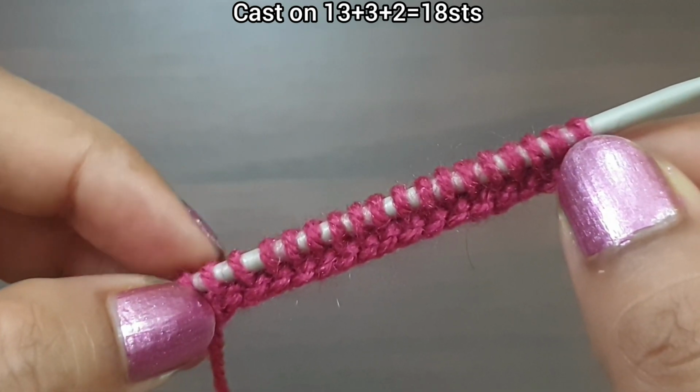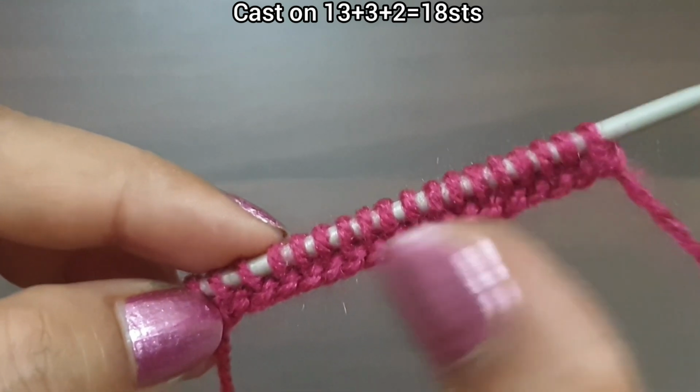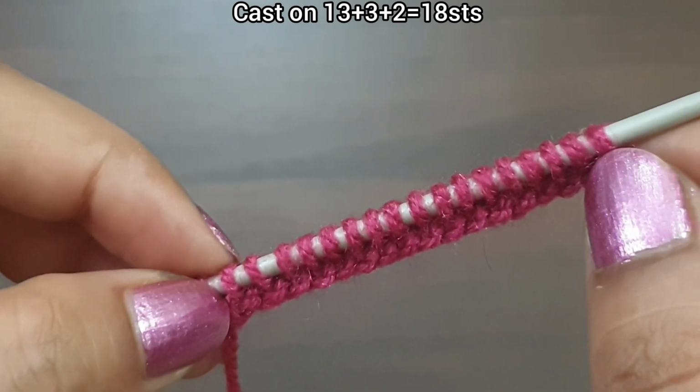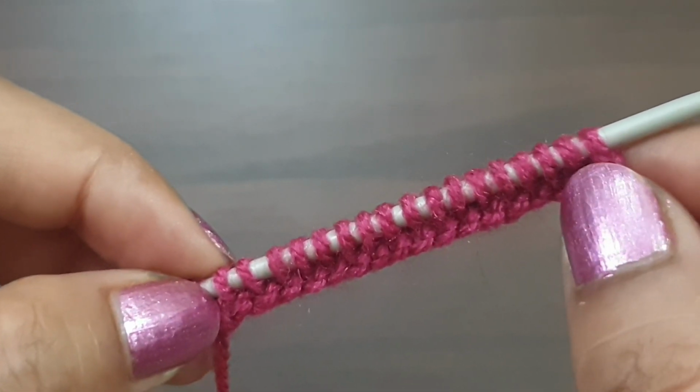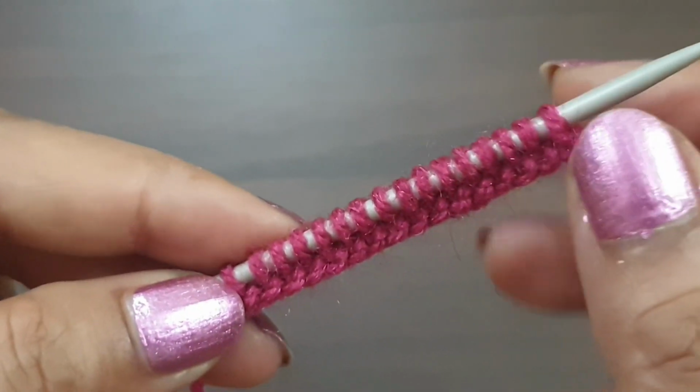For demonstration, here we have 18 stitches on my needle, 13 stitches multiple of pattern. Here we make a pattern of 13 stitches plus 3 extra stitches, 16, and plus 2 edge stitches, 18. Here I purl 2 base row. You can knit any border you want.